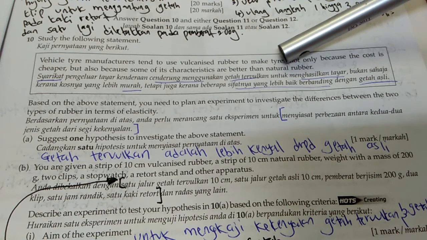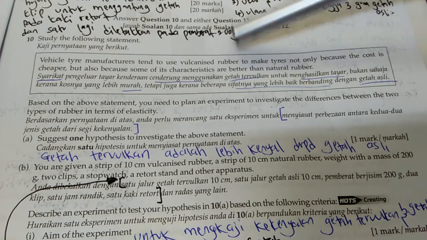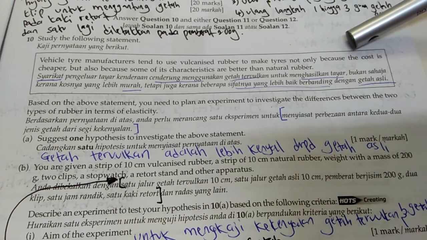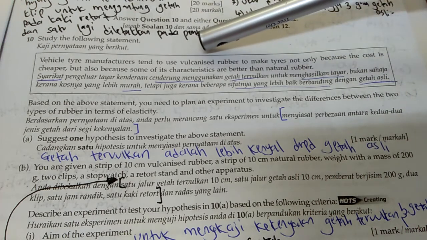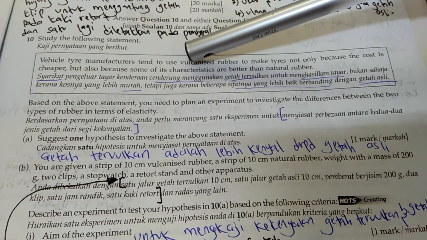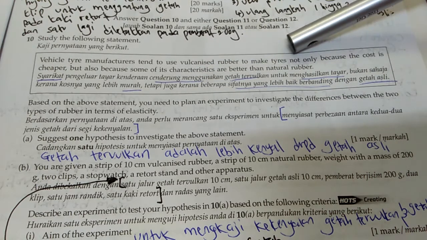Okay, there are two main points here. They are saying that the vulcanized rubber is cheaper. The other one is vulcanized rubber has some properties or characteristics that are better than natural rubber.